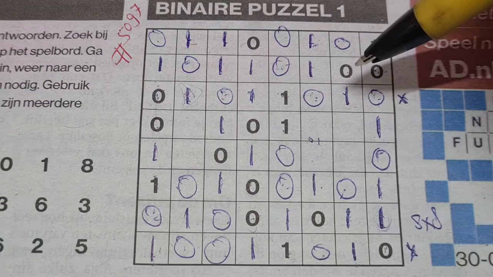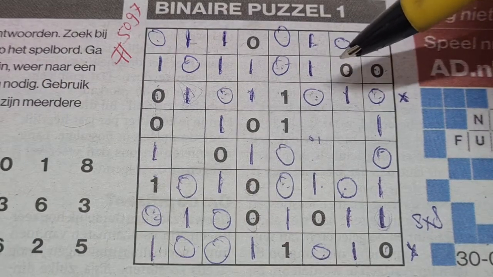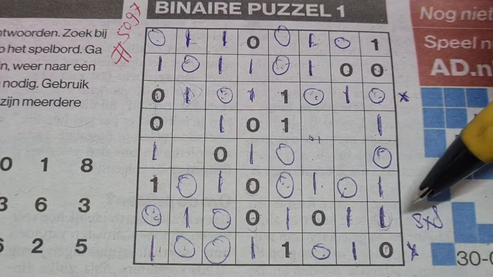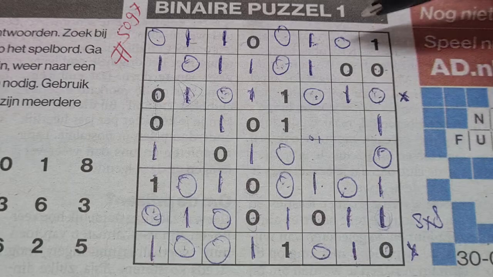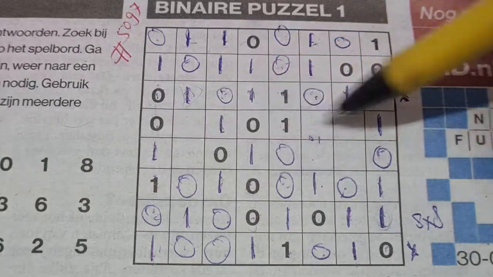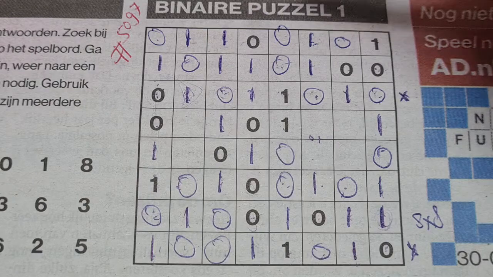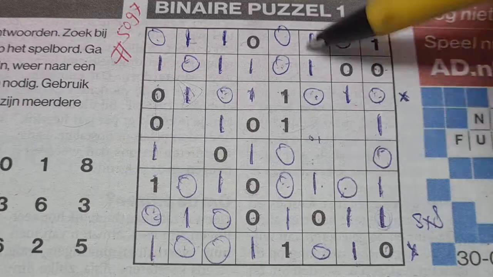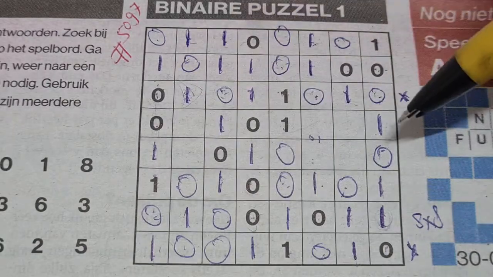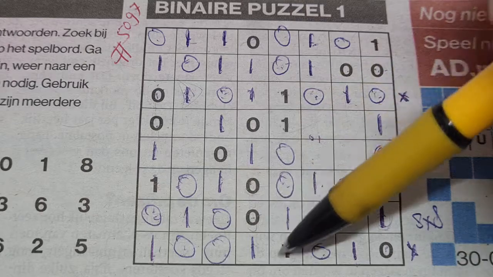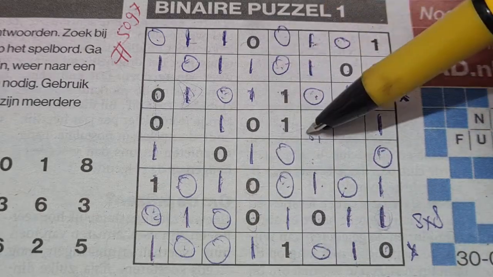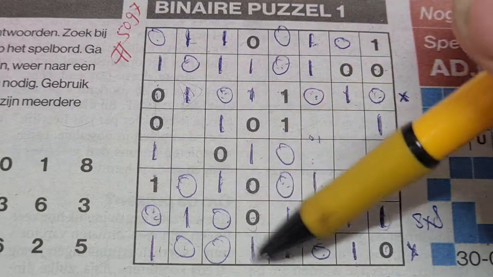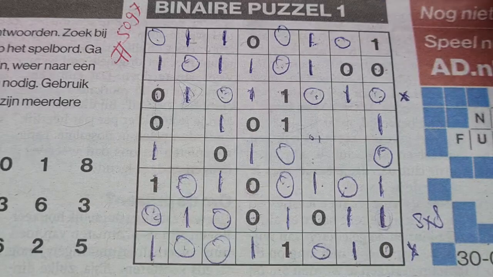And now we need to compare again. Yeah. 3, and 3. Yes. Here also 3. Here also 3. Alright. The question is, compare the rows or compare the columns? Well, let me see. 010. Do we have 010 here? No. 101. Do we have a 101 here? No. I think we need to compare the columns.